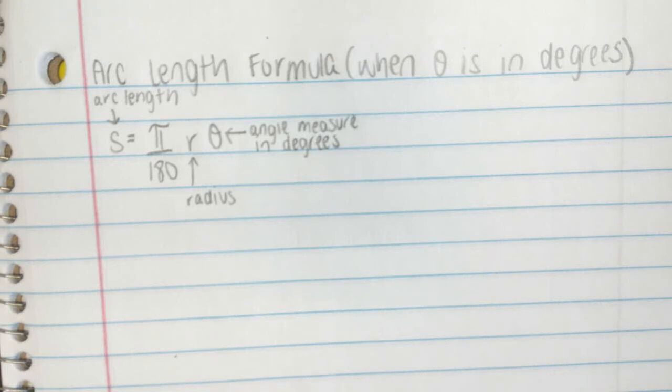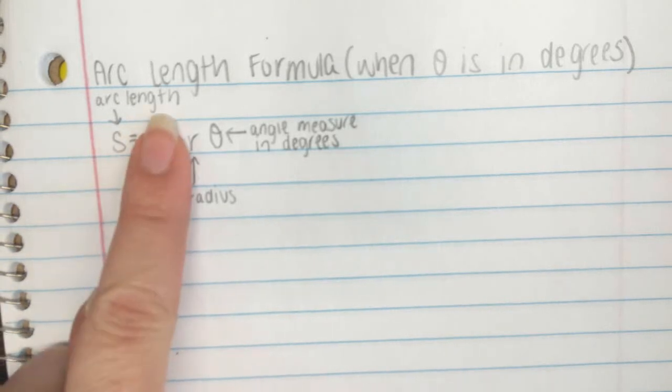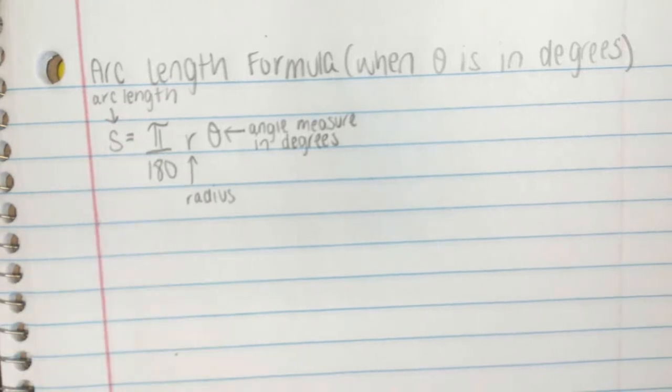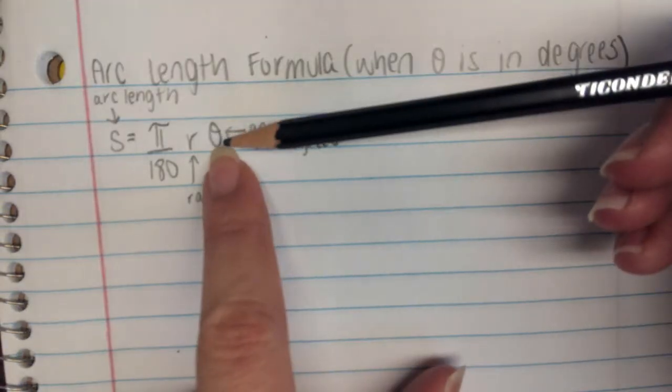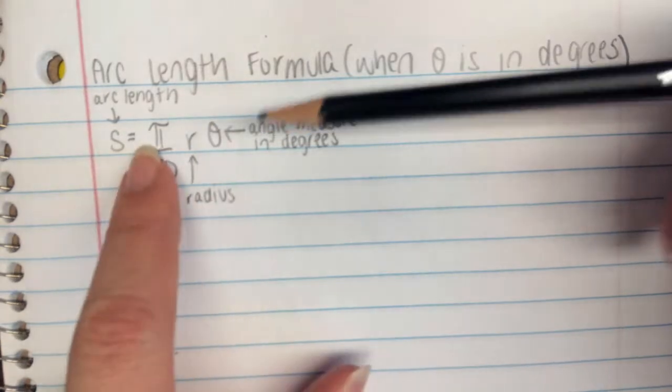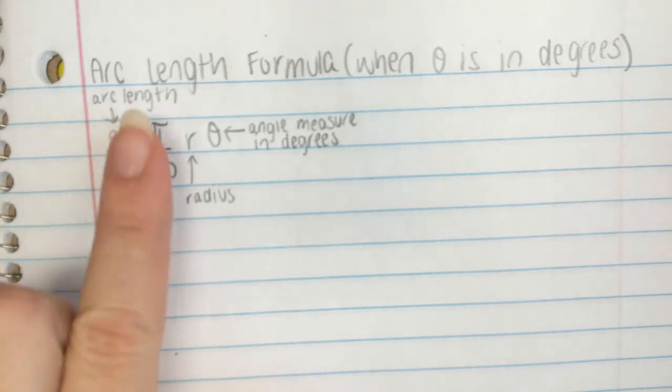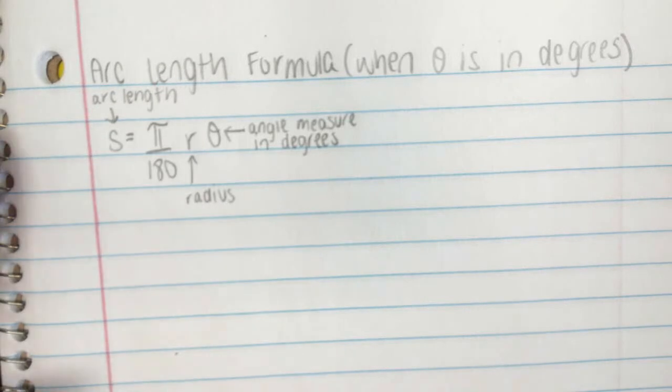Now, what happens if you have an angle measure for theta that's in radians instead of degrees? If theta is in radians, then you simply get rid of the pi over 180. So it would just be arc length S equals r theta. It makes sense because pi over 180 converts degrees into radians. If you plug in, for example, 180 degrees, the 180s will cancel, leaving you with just pi, which is now radians. So I'll repeat it one more time: if theta is in radians, it is the same exact equation except for the pi over 180. That's the only part you take out.